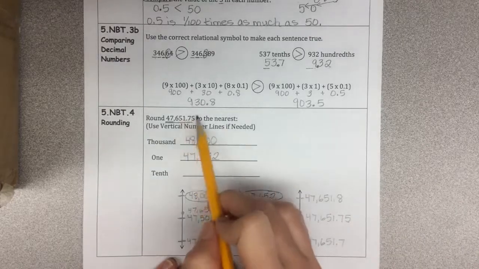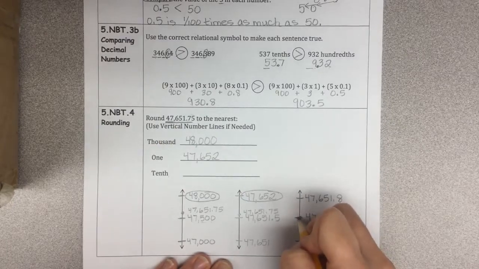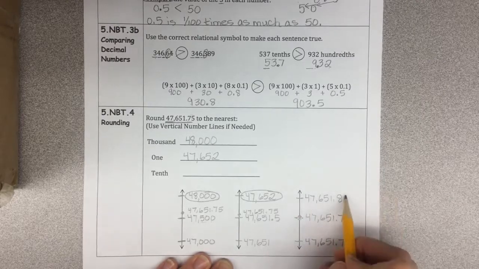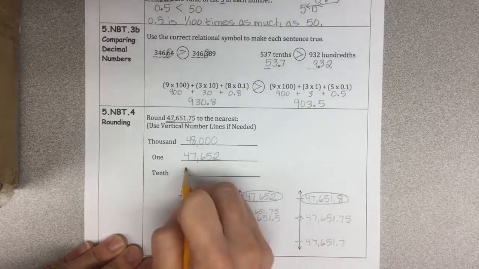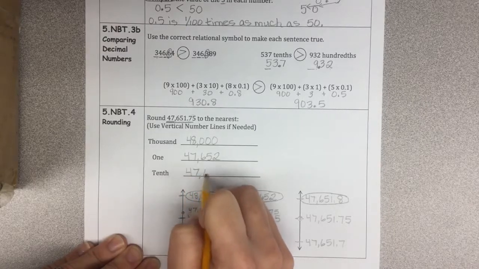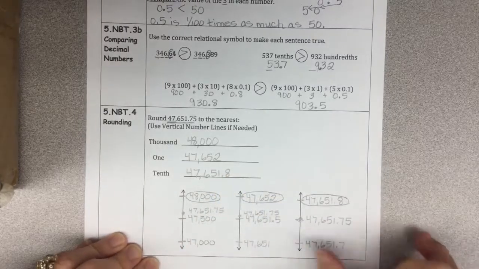half of another tenth is 5 hundredths. So when I locate my number on my vertical number line here, I notice it falls right at the midpoint. And once again, anything that falls at or above the midpoint will round up, while numbers that fall below the midpoint round down. So my number to the nearest tenth will be 47,651 and 8/10.